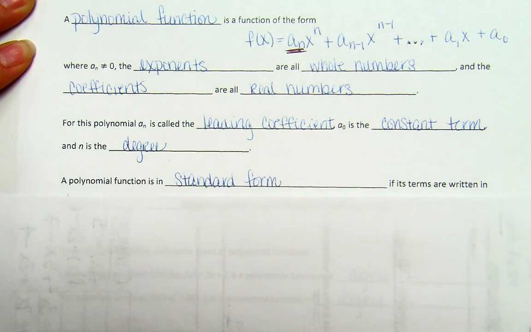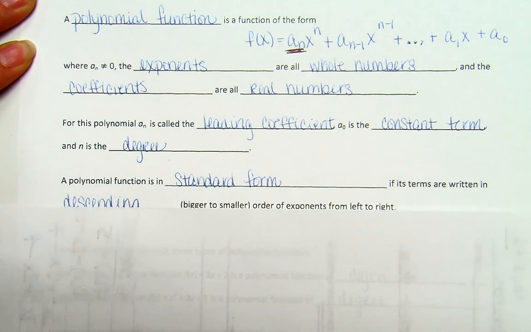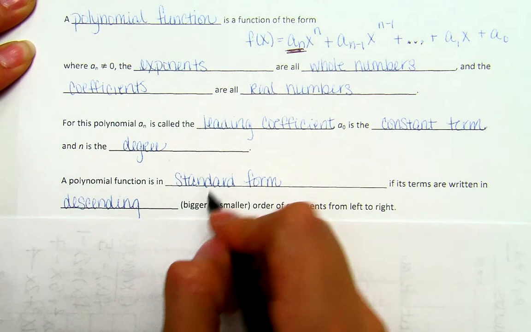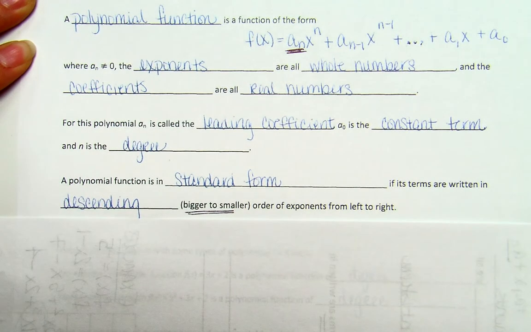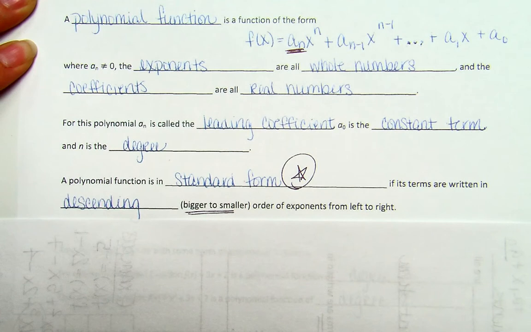So moving forward, a polynomial function is in standard form if its terms are written in descending, so bigger to smaller, descending order of exponents from left to right. So standard form is going to be important to know. And that's when your terms are written in descending order from left to right.